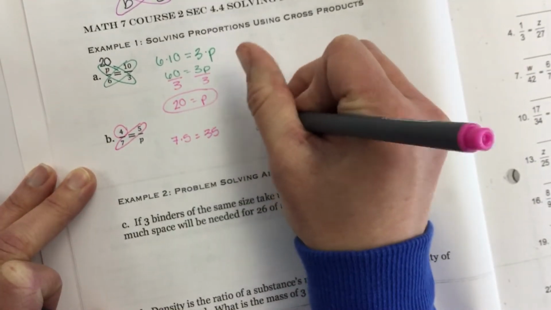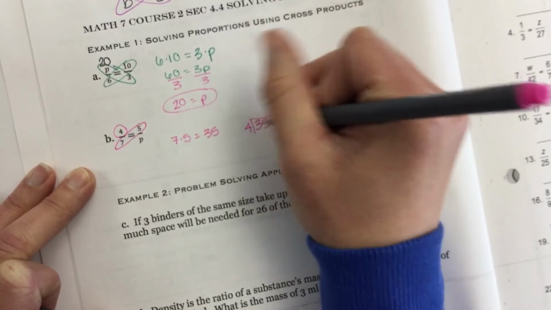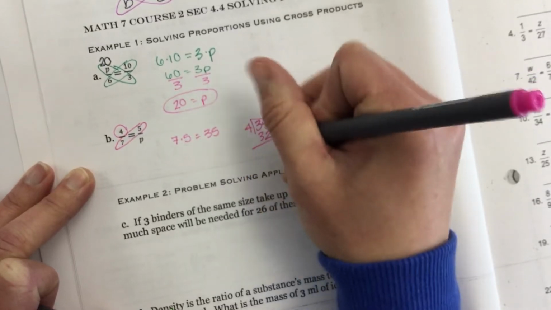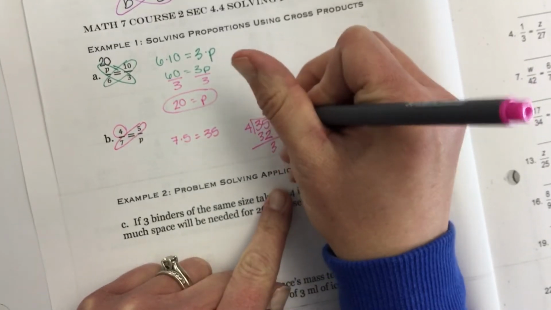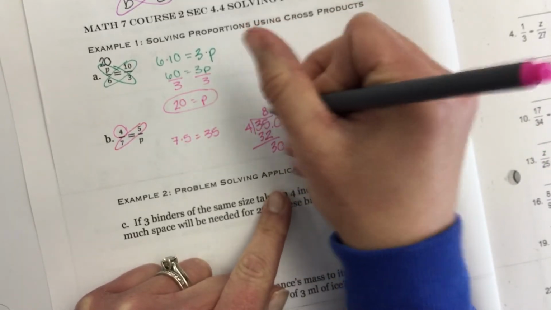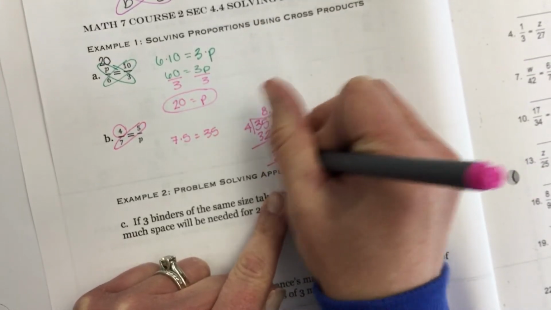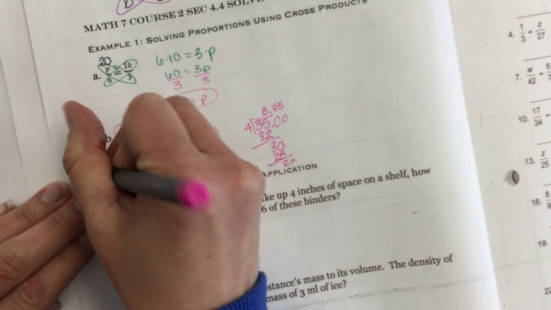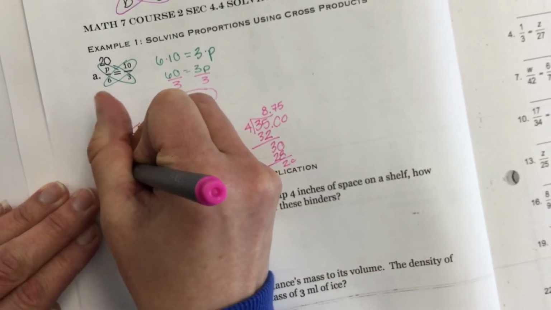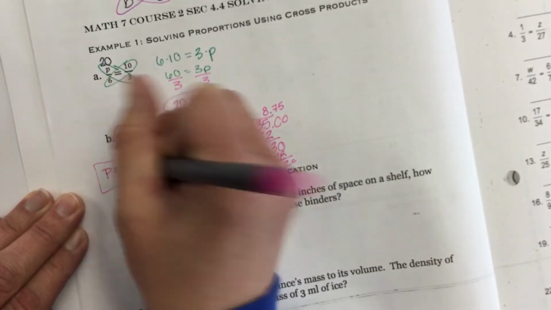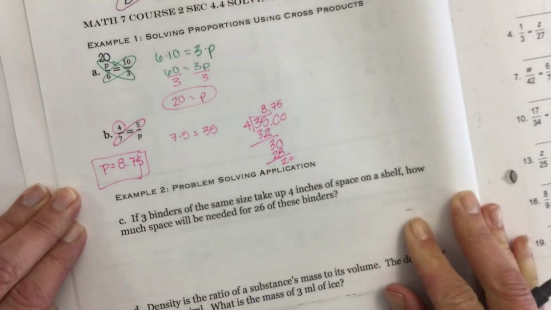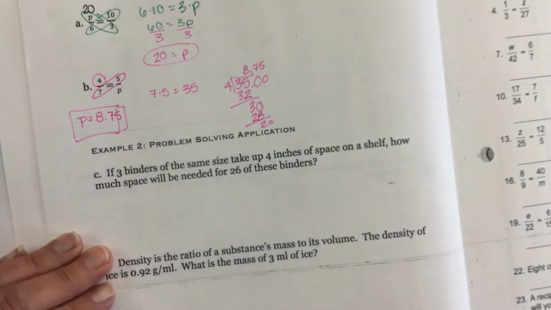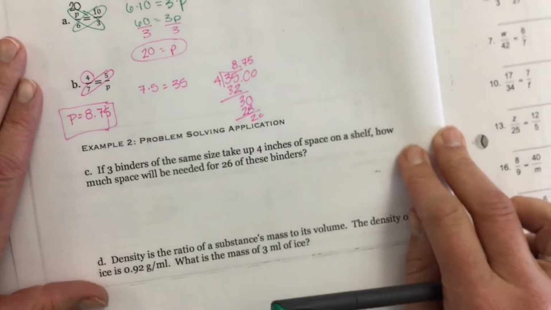So 35 divided by 4. 4 goes into 35 nicely 8 times, and that's 32. When I subtract, I get a 3. So it's 30, and that's going to be 7, and then this is going to be 28. And 4 goes into 28 7 times. So your answer for P is 8.75. Oops, sorry.